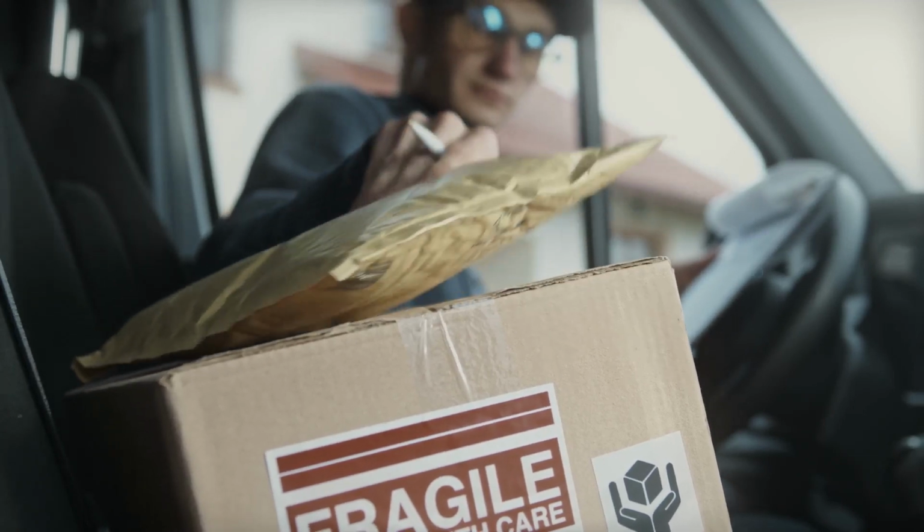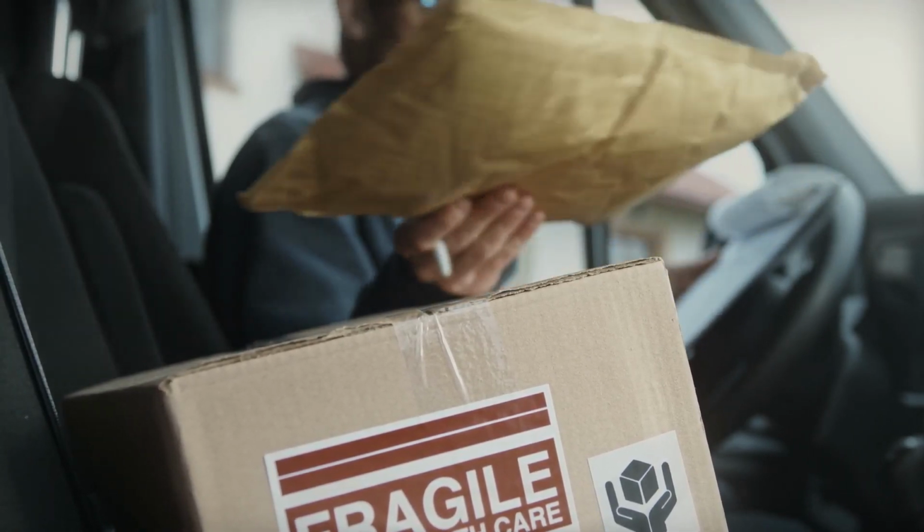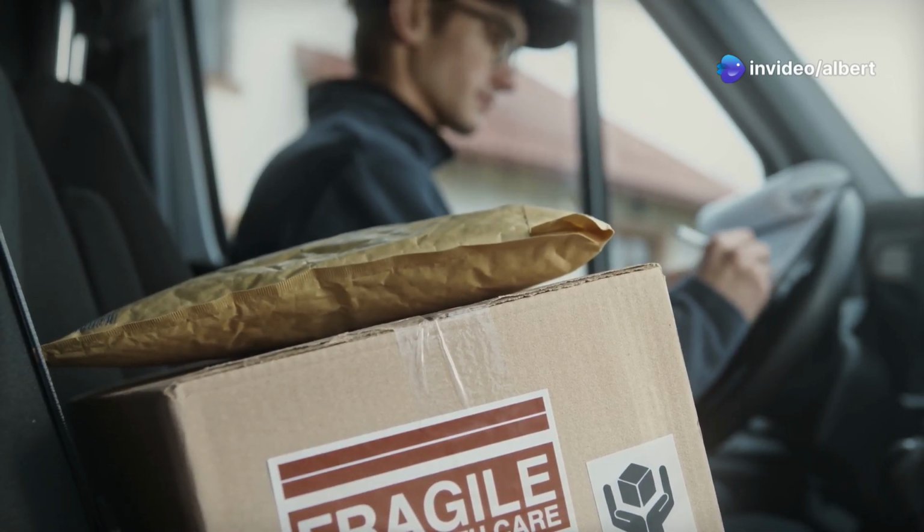Imagine sending a fragile gift. TCP makes sure it arrives in perfect condition. It does this by checking for errors and requesting retransmission if any packets are missing or corrupted.